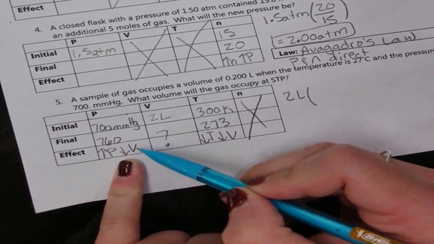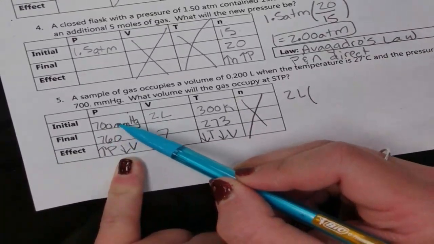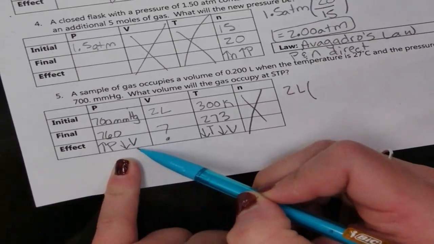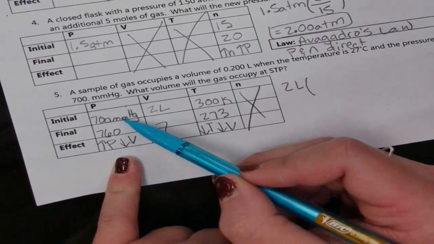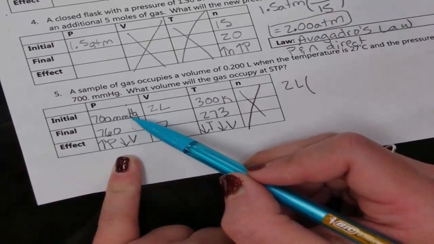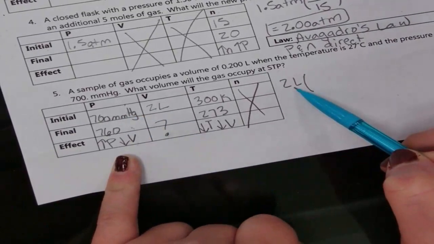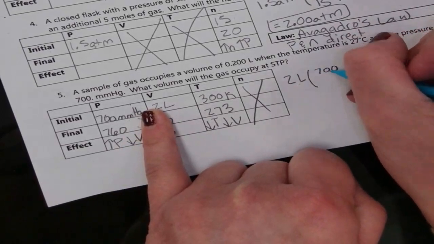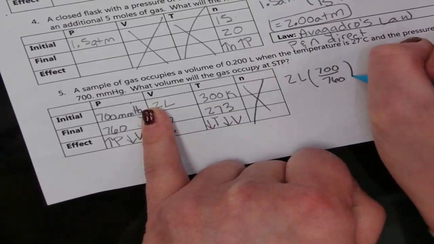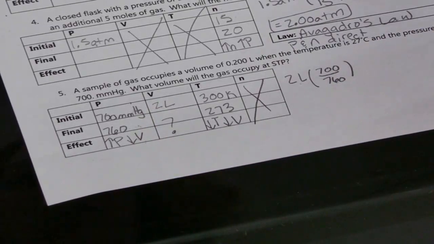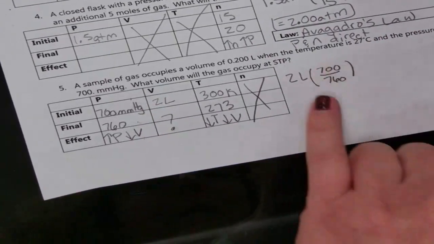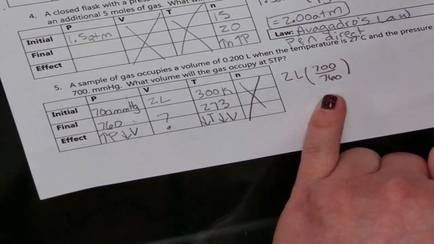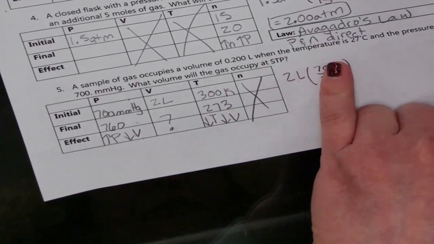We're going to start with pressure. My pressure is going to create a decrease in volume. So I'm going to arrange these 2 values in my pressure such that 2 liters goes down. So my 700 is on top. I need the smaller number on top in order to decrease 2 liters. Now, this part is simply my effect of pressure on volume.